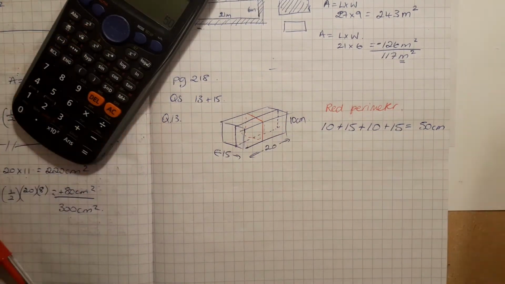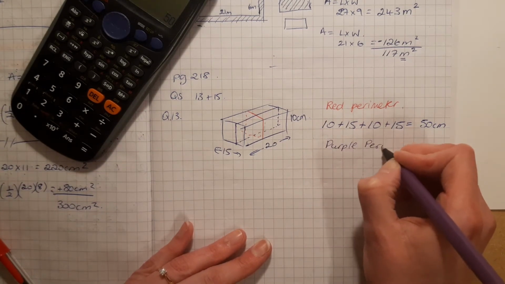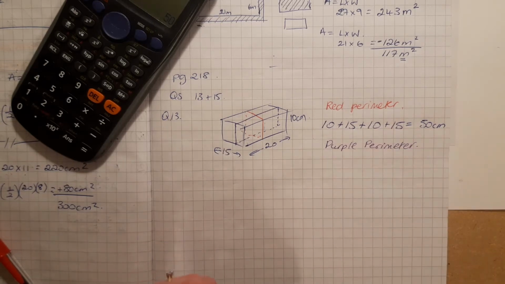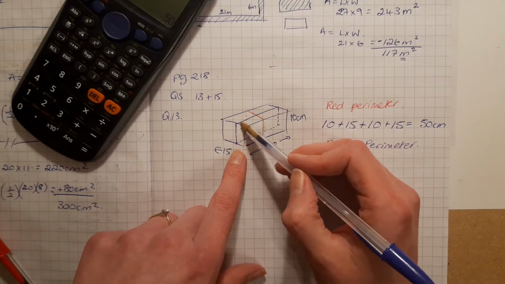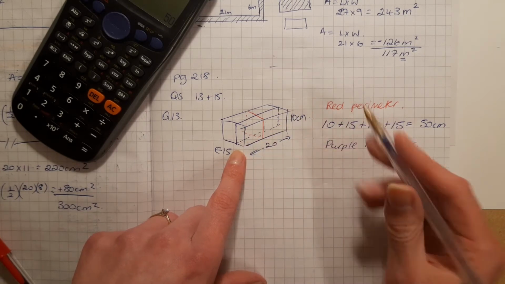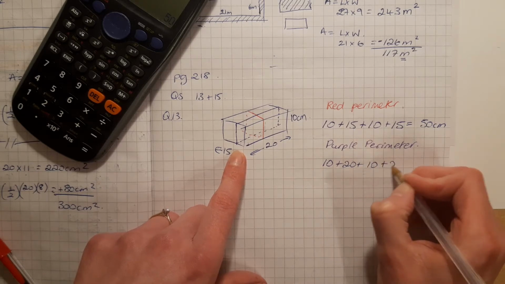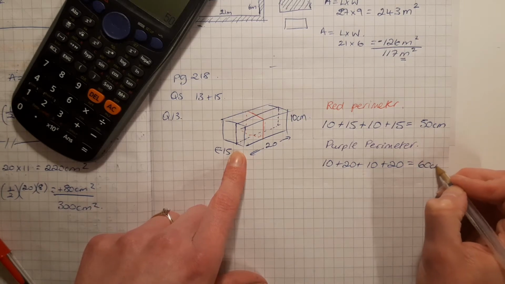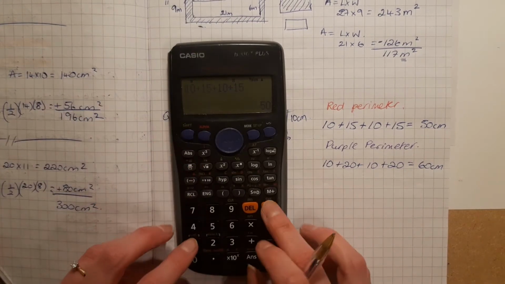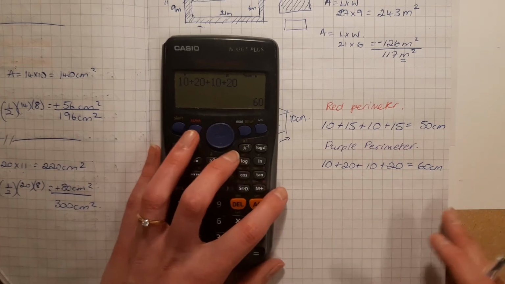We now need to calculate the purple perimeter. I'm only using colours just so you can see what I'm talking about. You don't need to do that. You can just call it direction 1 and direction 2. So again, it has to go 10 up, 20 across, 10 down, and 20 on the underside. So that's 10 plus 20 plus 10 plus 20. Some of you might have this calculated in your head, but you'll be getting 60 centimetres. But we'll do it on the calculator so you can see: 10 plus 20 plus 10 plus 20, which is 60 centimetres, as I was saying.